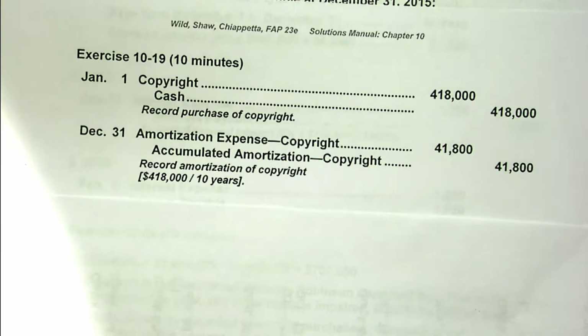So for the journal entry, they don't give us any salvage value, which is often the case with intangible assets. They often don't have a salvage or residual value. So we just take the 418,000 divided by 10 years, and we get 41,800. Is that correct? Okay, that's it for the homework, is it not? Any questions on any of that homework? Anybody?